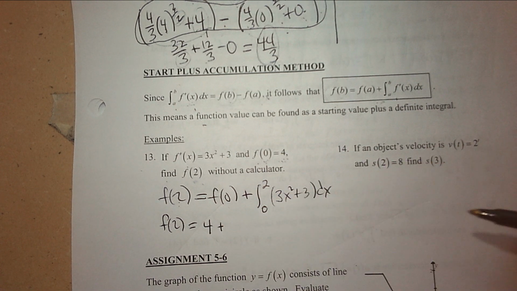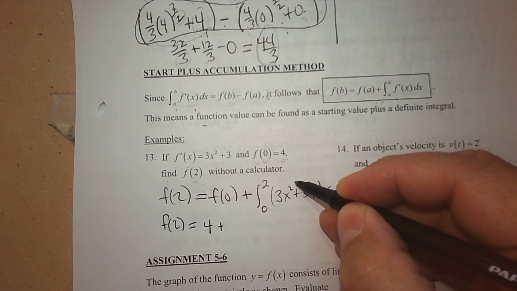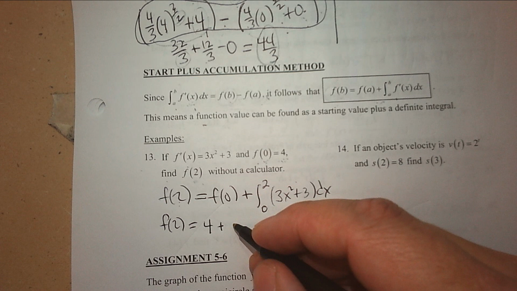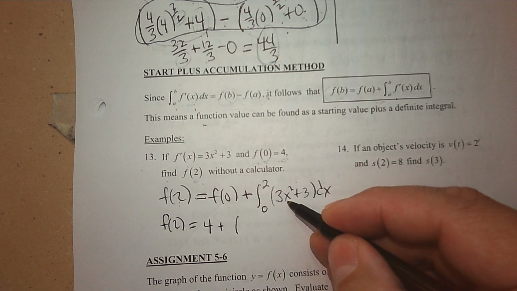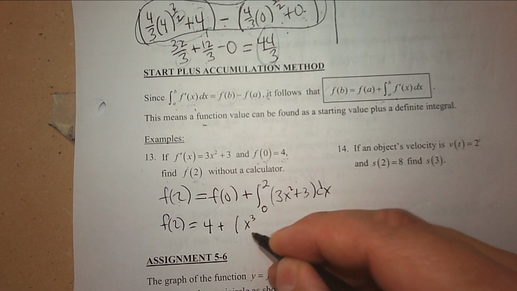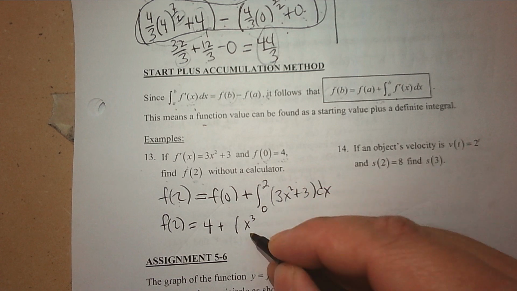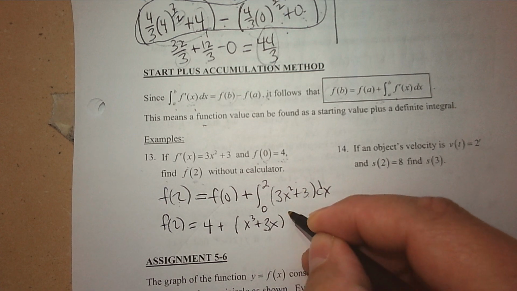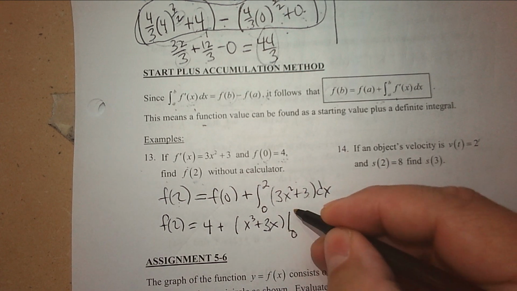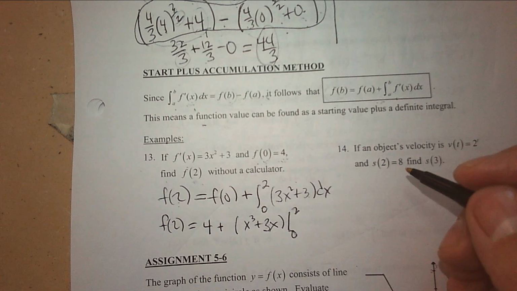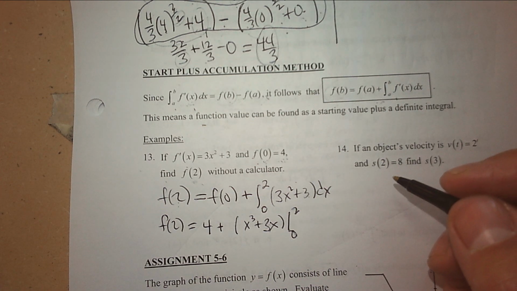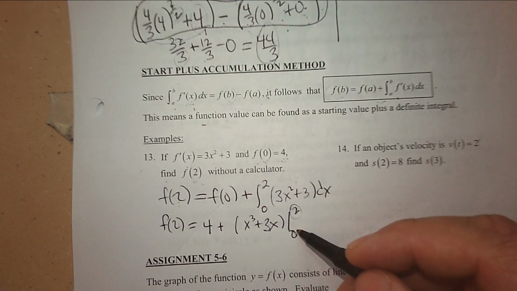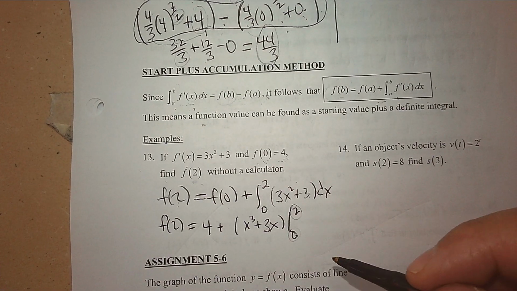Integrate. Add 1 to the exponent. So if I add 1 to the exponent, it's x cubed, and then divide by 3. Well, 3 divided by 3 is just x cubed, and then 3, the integration is 3x. And I'm going to integrate that from 0 to 2. So what does that mean, to integrate from 0 to 2? That means I first plug in 2, then I plug in 0, and I subtract the two answers.